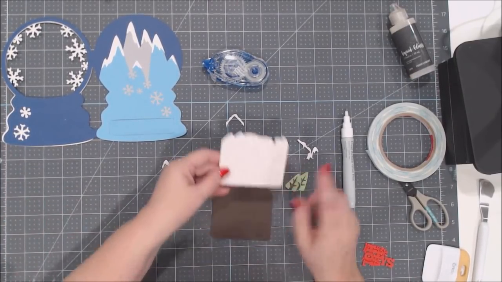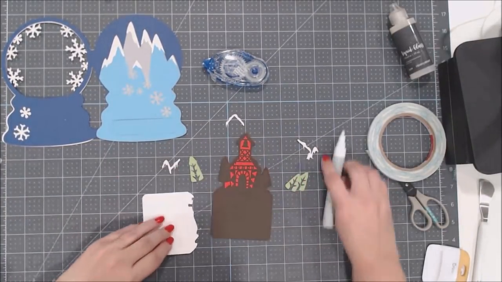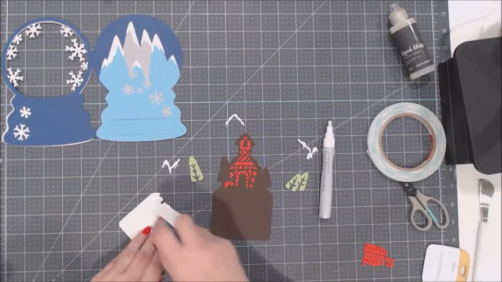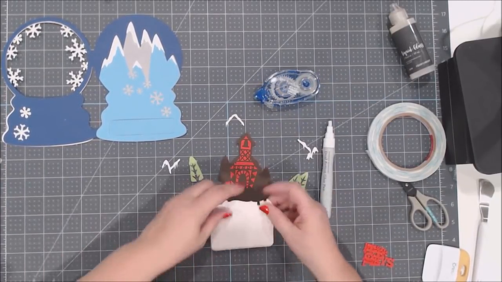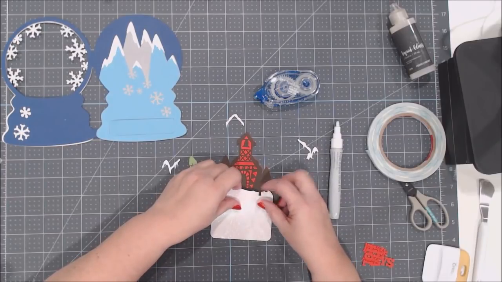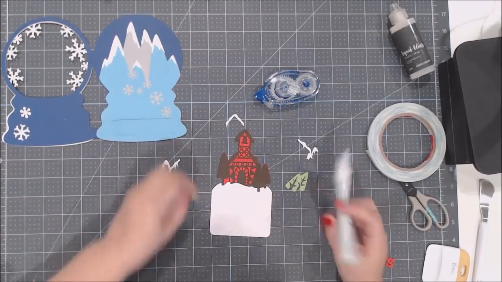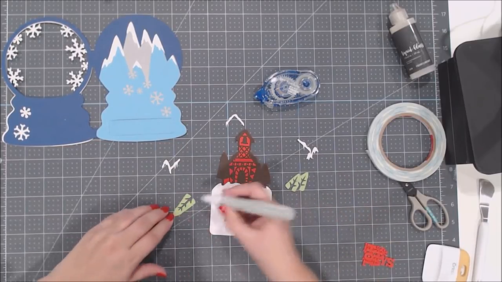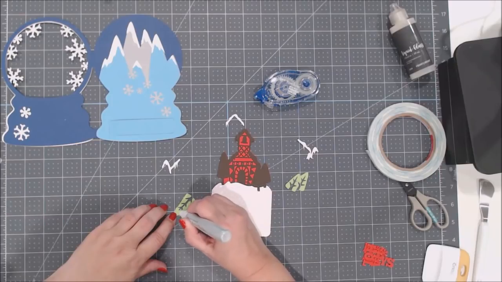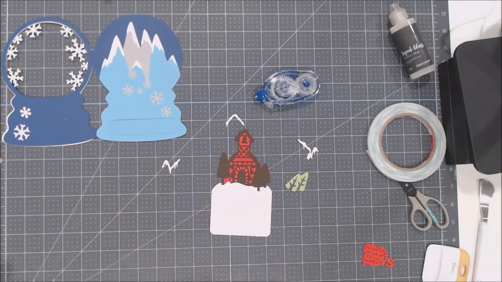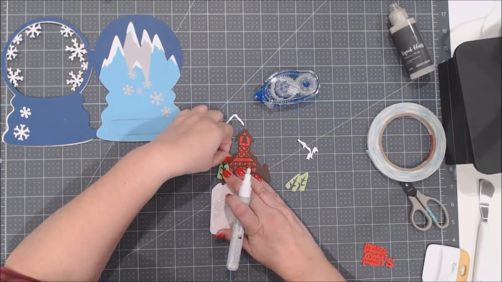And I want to add my white, this is another white piece, so I'm using glitter paper for this. And I'm just going to stick that here on the bottom. Okay, and then we want to add our trees, so you have two sets of trees. A single one goes on this side. I'll lay my tree down.